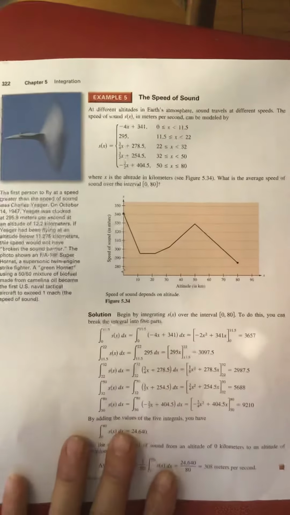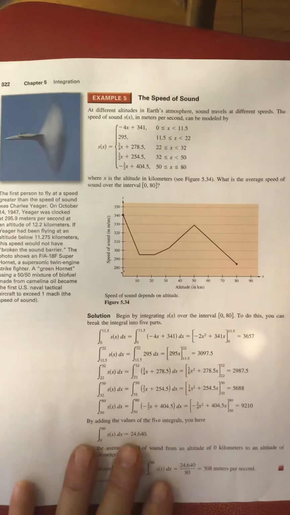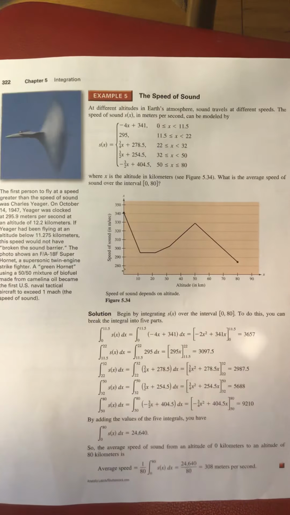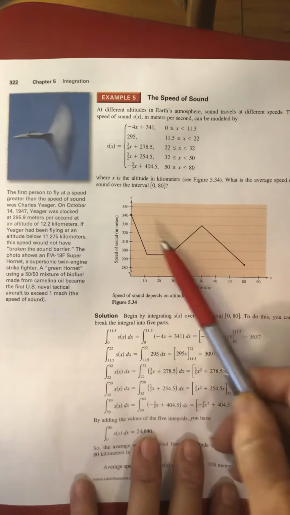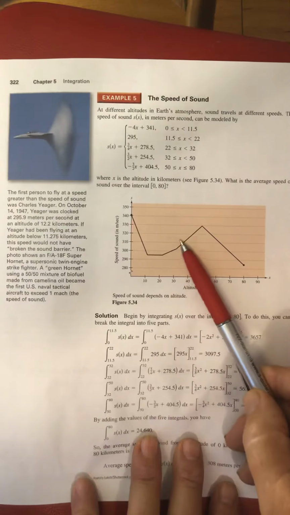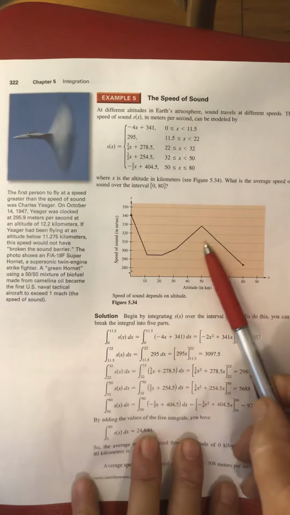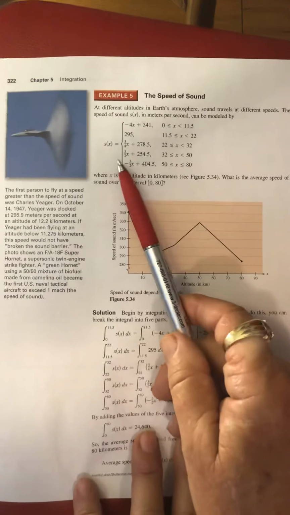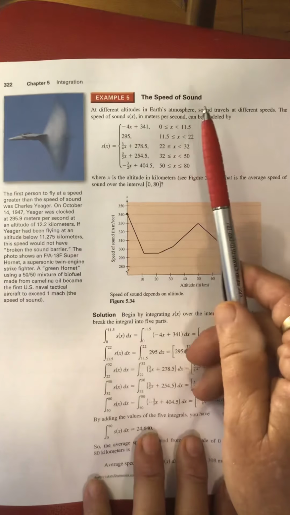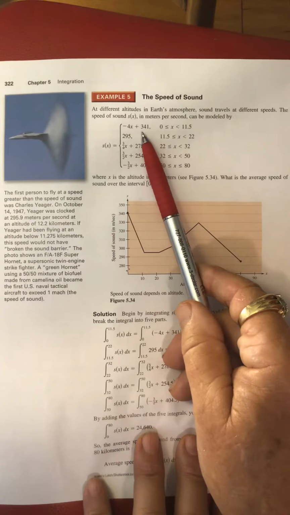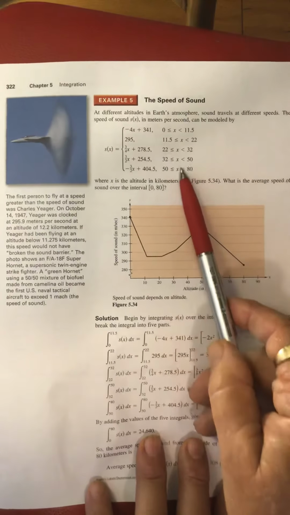using that. Right? Here's a great example. Go back into the book and look at it. We're told that the speed of sound travels at, and we are given a number. But that number is an average value, really, because here's really what the graph is. At different heights, the speed of sound changes. And here is what happens from 0 to 11.5 meters up. That formula gives you the speed of sound. And you see the rest of them.